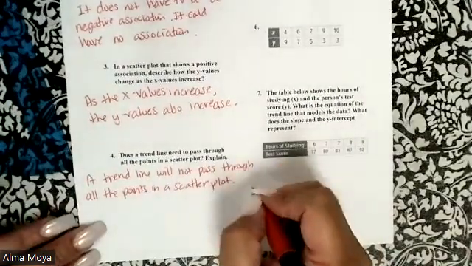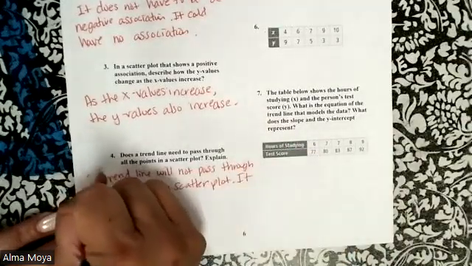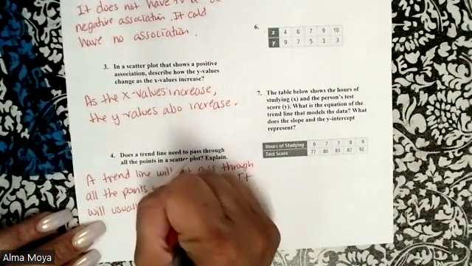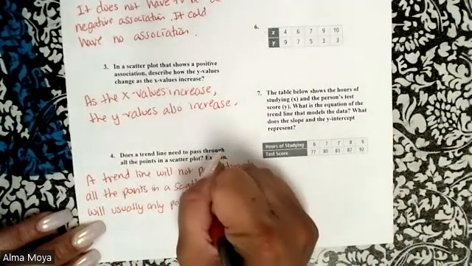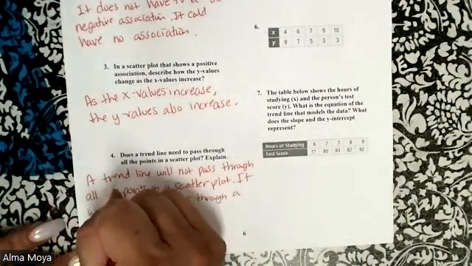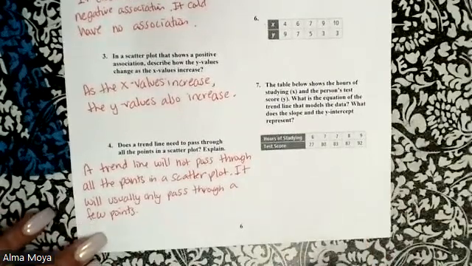It will usually only pass through a couple. However, it is possible that it will not pass through any.